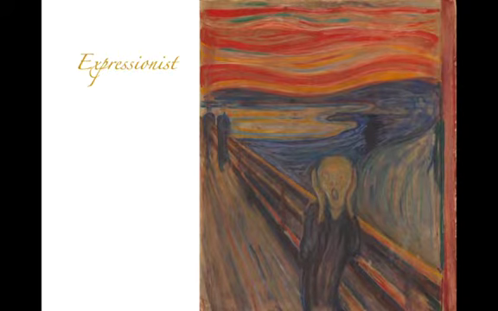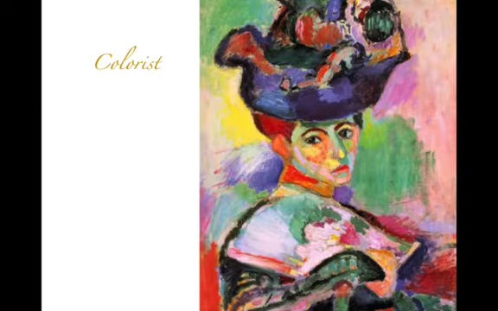Expressionist is a modernist movement that emerged in early 20th century in Germany. As opposed to Impressionists, Expressionists draw what they feel. Thus, this type of painting is usually more abstract. And colorist is good at using intense color, and color becomes the dominant feature. Colorist came to prominence in the work of Fauvists in the early 20th century. Fauvism in French means the wild beasts.